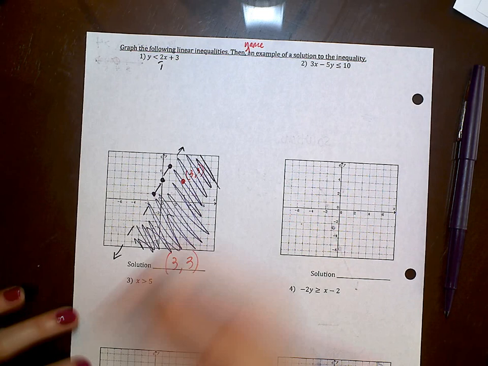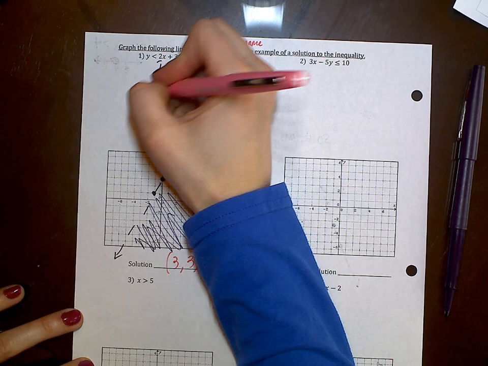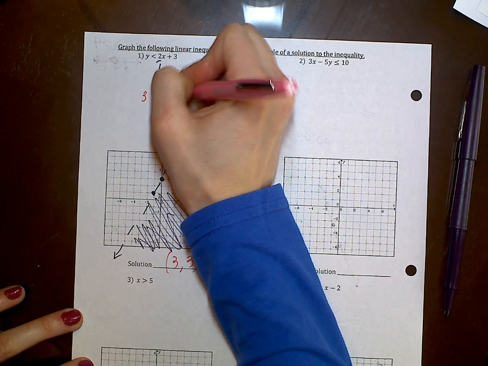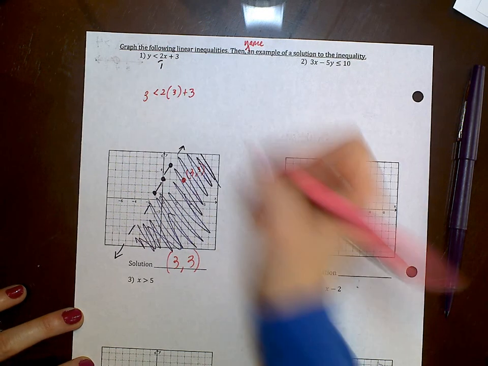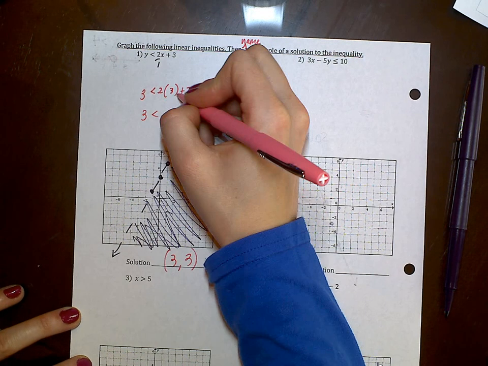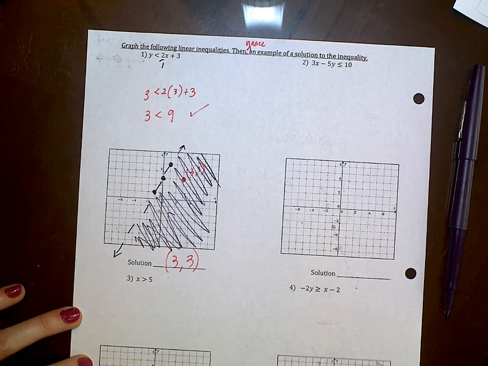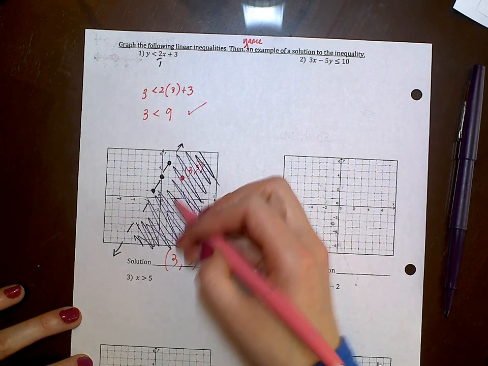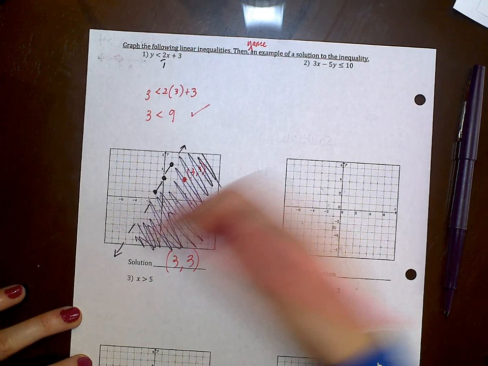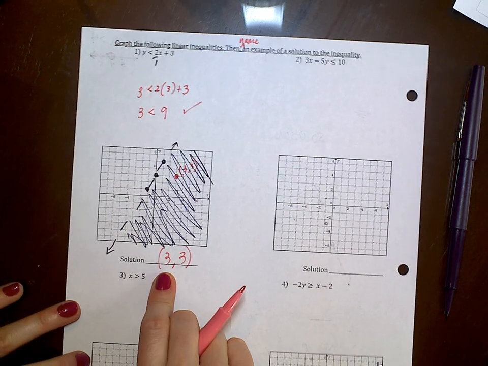You could test it to make sure. Let's do that just for fun. Plug in 3 for x, 3 for y. Let's see, 6 plus 3, that's 9. 3 is smaller than 9, so it did work. Okay, tons of answers that you could list here, anything in the shaded region.